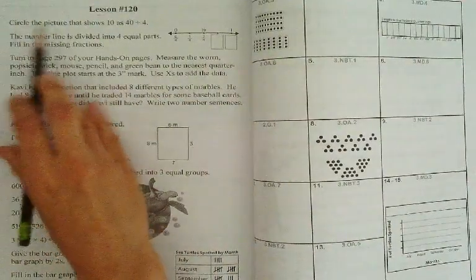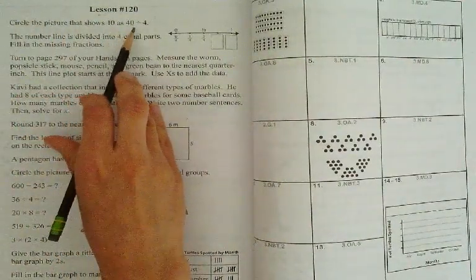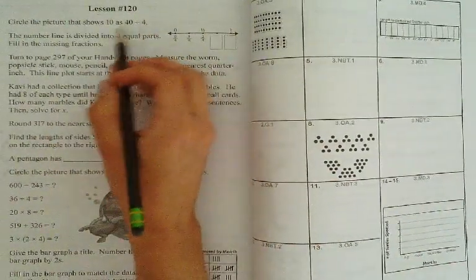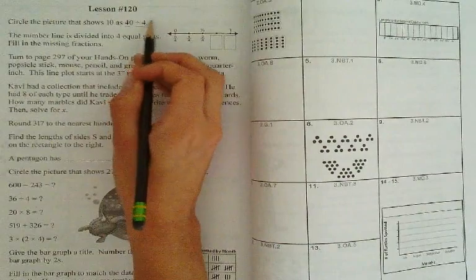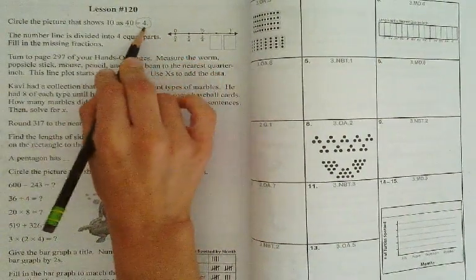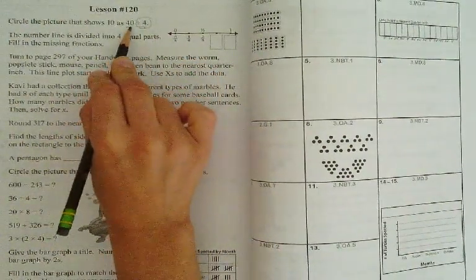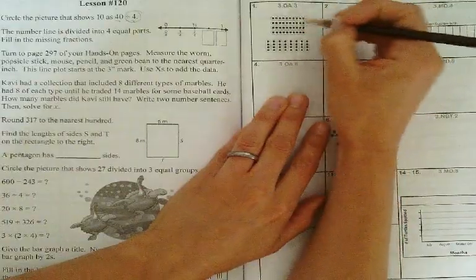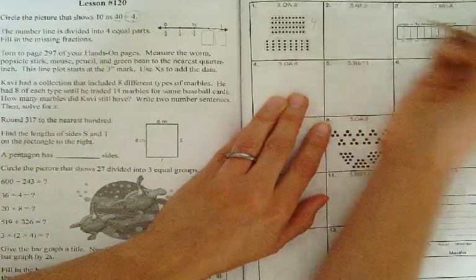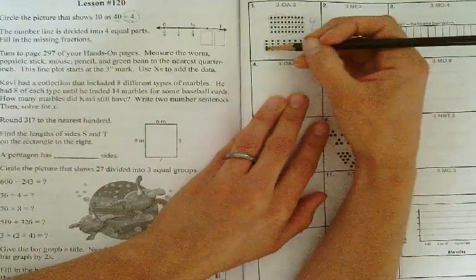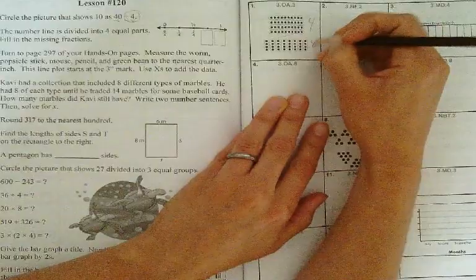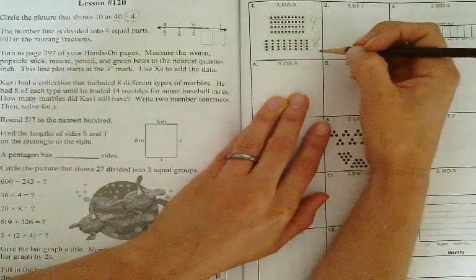Welcome back to Simple Solutions lesson 120. Number 1, circle the picture that shows 10 as 40 divided by 4. So I'm going to be looking at 40 divided by 4. I'm going to be looking for 4 equal groups, and I should have a total of 40. So let's see here. This picture has 1, 2, 3, 4 equal groups already. Now this one has 1, 2, 3, 4, 5, 6, 7, 8. There's 8 equal groups here.